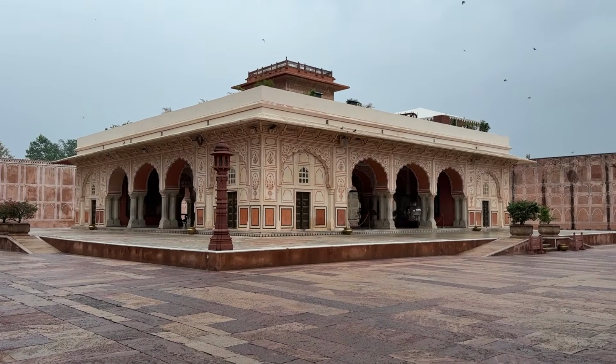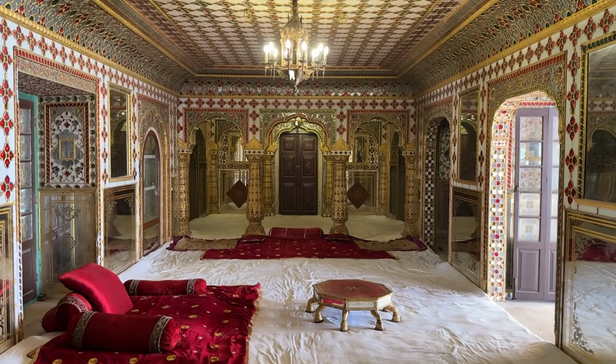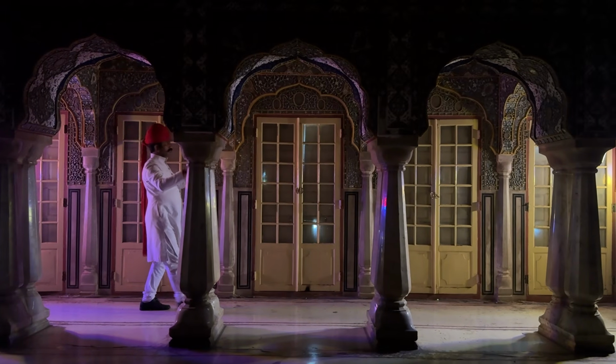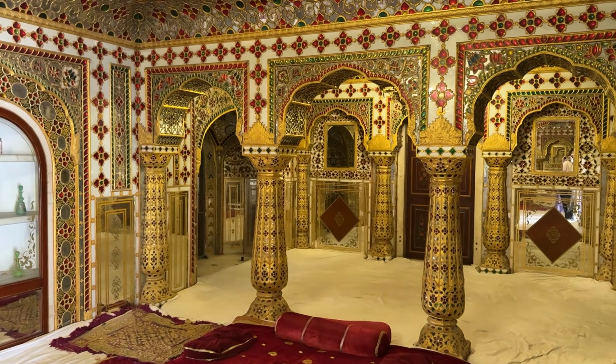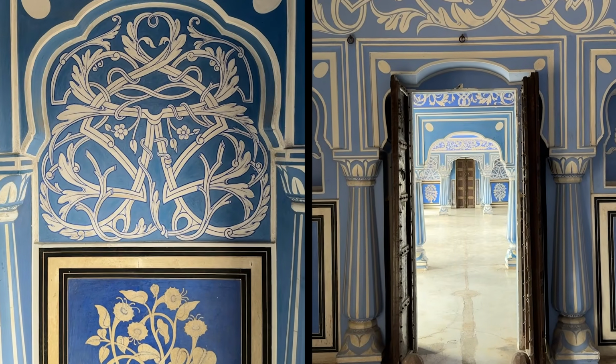And that was it, you guys. That was my tour of the City Palace of Jaipur. It's honestly such a beautiful space. I want to thank the people at the palace and the museum for inviting me and giving me a tour of this beautiful space.